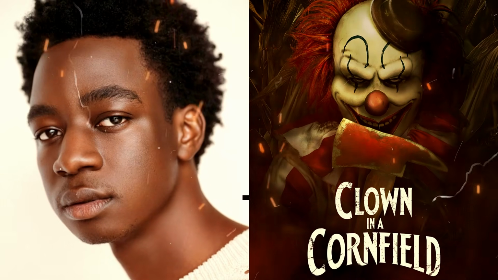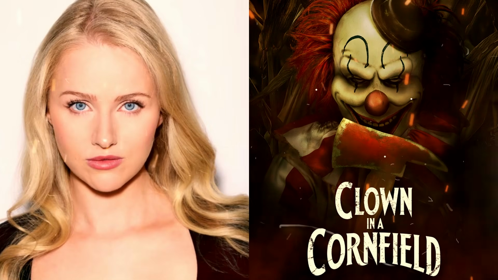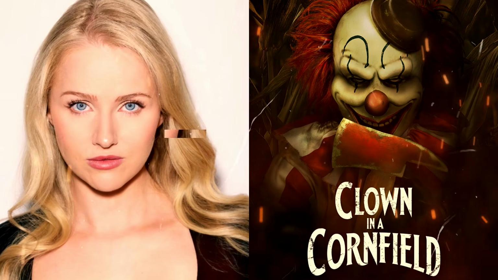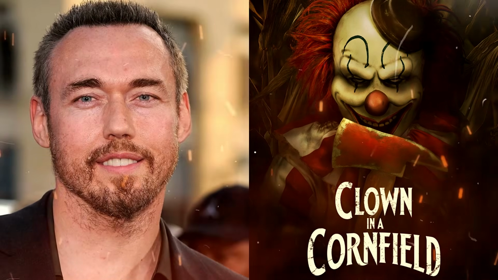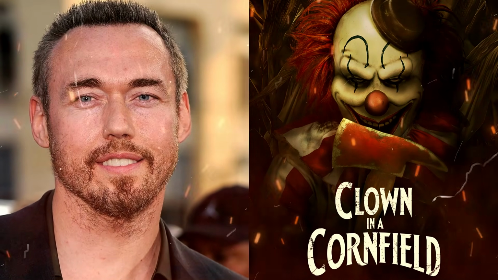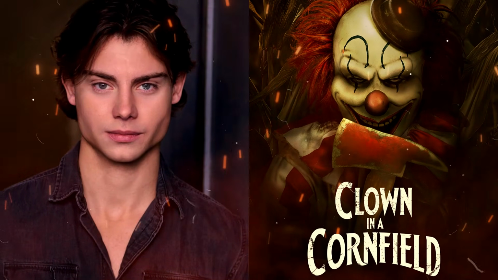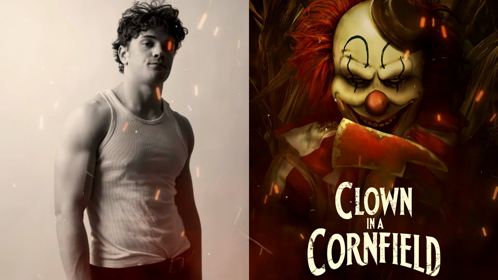When it comes to performances, the cast of Clown in a Cornfield deserves special mention. The lead actress delivers a convincing portrayal of a determined yet vulnerable teenager caught in an escalating nightmare. Supporting actors play their roles with authenticity, making the audience care about who lives or dies. The antagonist, the clown figure, is portrayed with a chilling stillness that makes every appearance frightening. The character design of the clown, with its traditional yet menacing makeup, adds to the horror iconography that horror fans love.